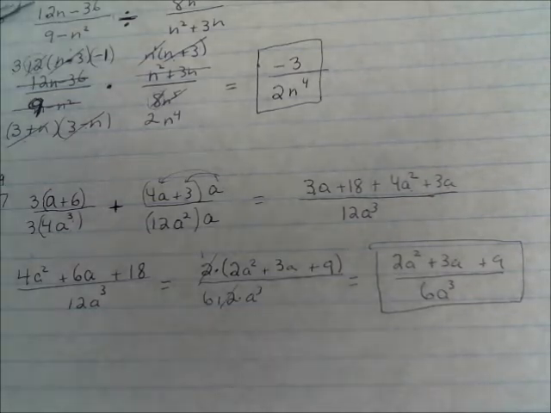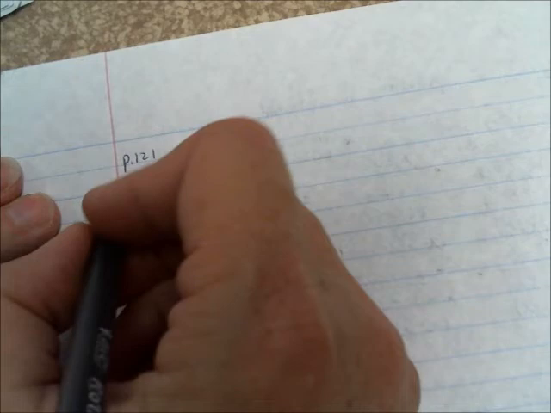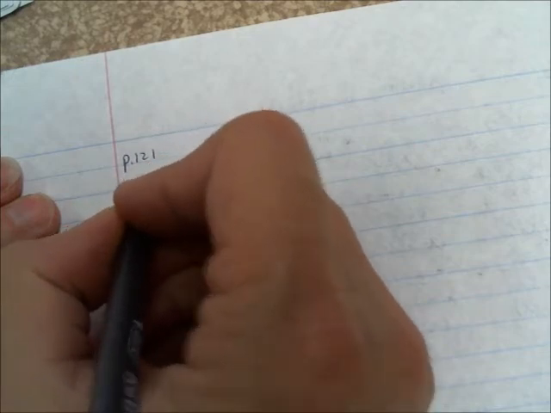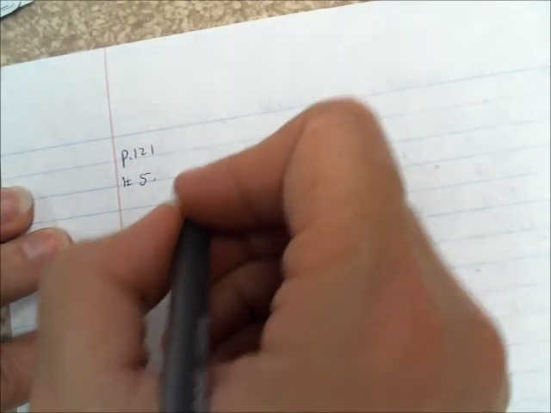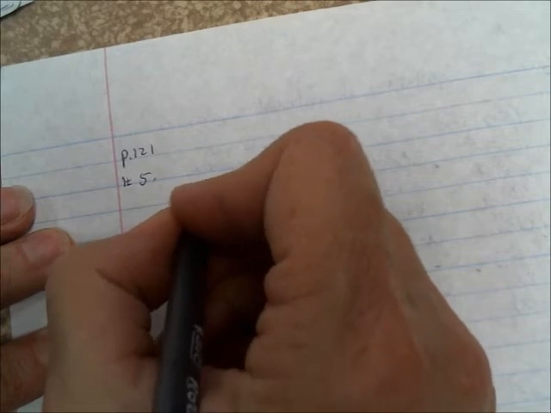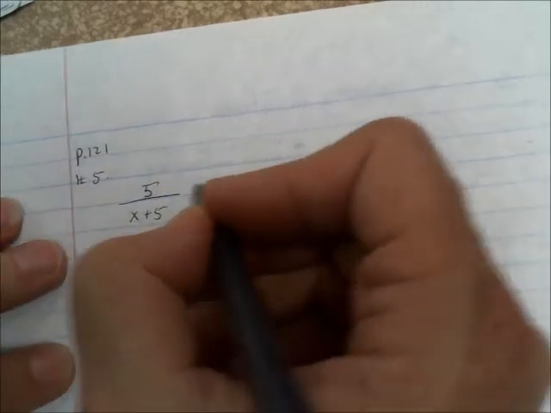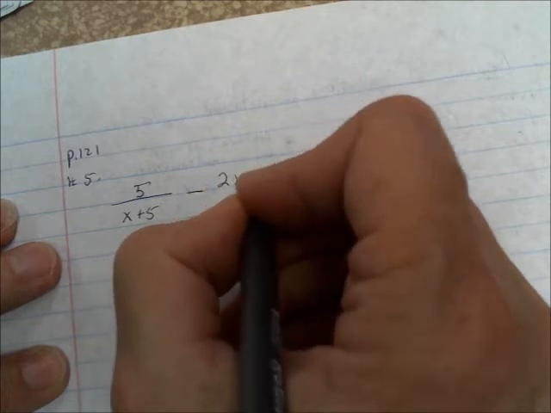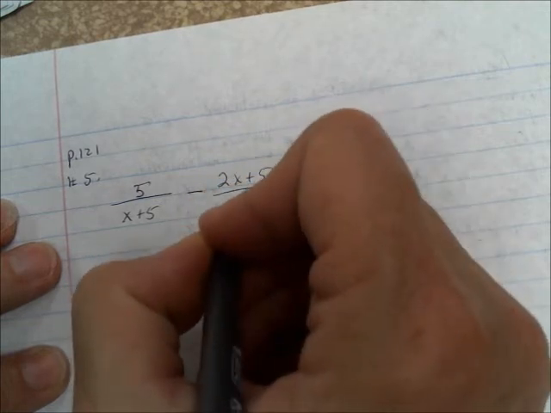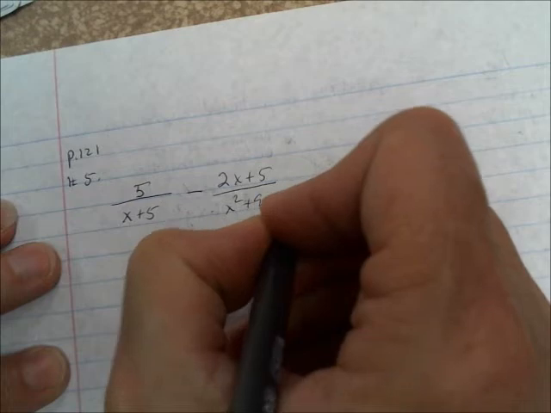The last couple of problems I'm going to do are from page 121 of the worksheets. So on page 121, I'm going to do question number 5. Question number 5 goes like this. 5 over x plus 5 minus 2x plus 5 over x squared plus 9x plus 20.